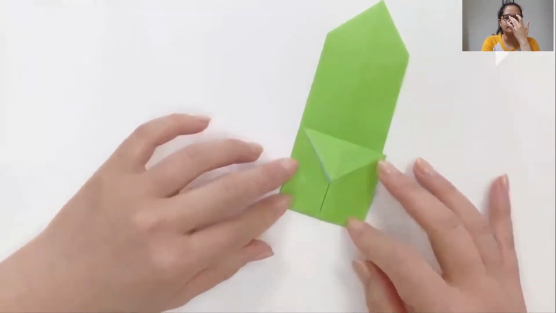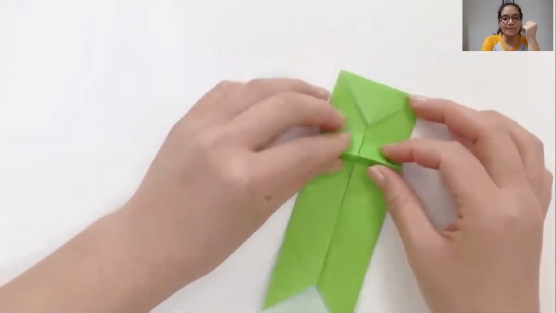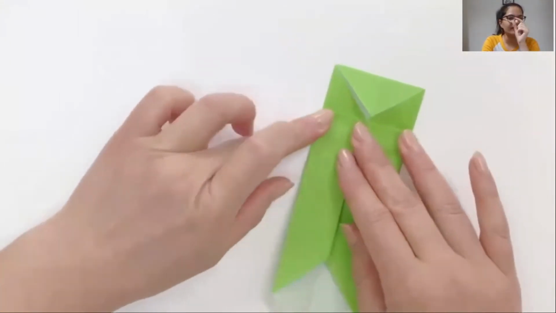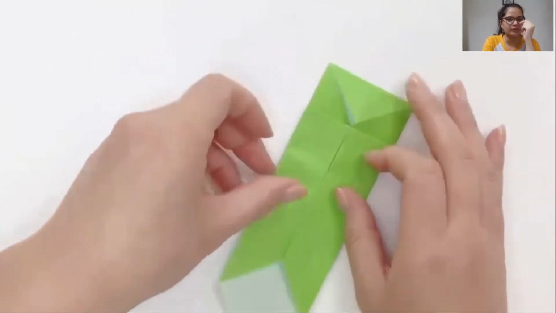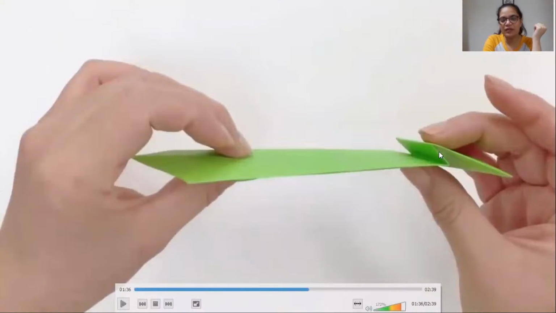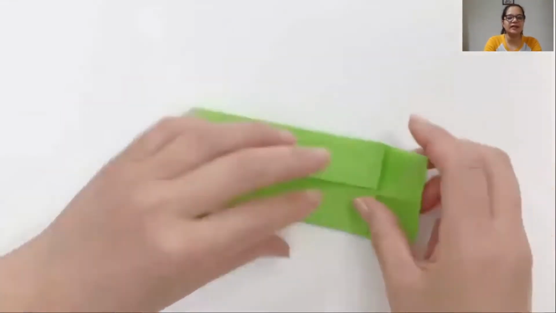Now what I'm going to do is pinch the part and fold it till the triangle. So I'll have a little extra part over there. If you turn it, can you see the little extra part over here? Yes? Okay, great. Now this is going to help me to form my tie, the bow part up. Let's continue.